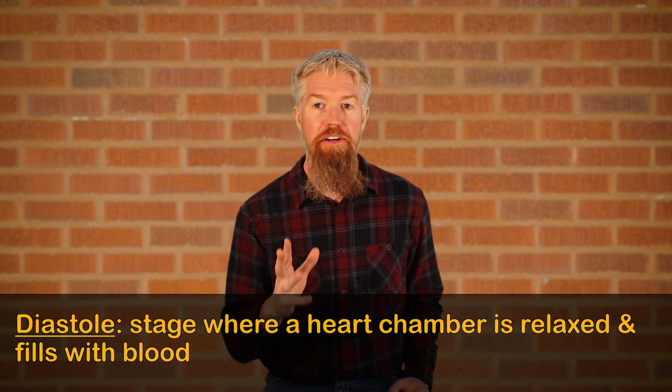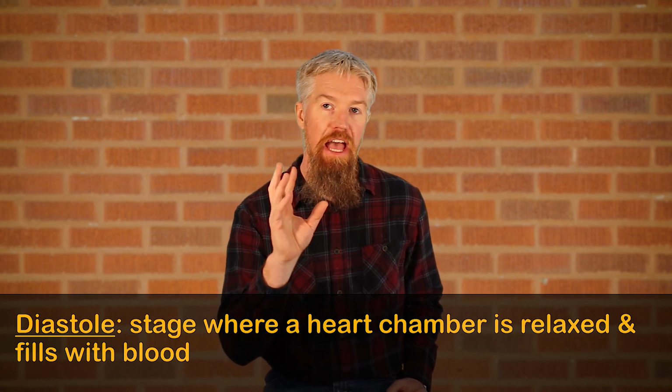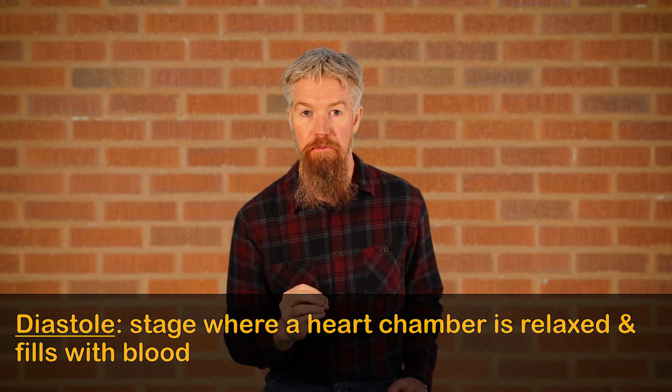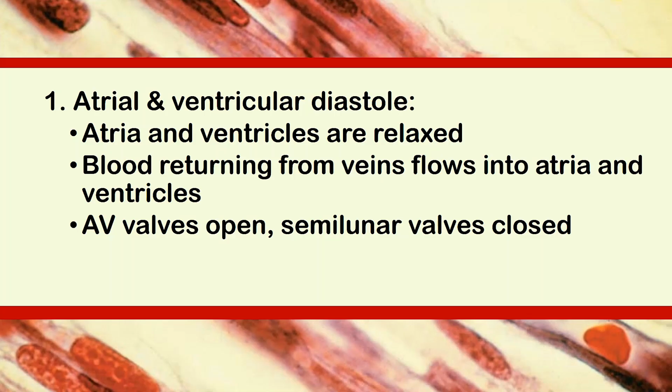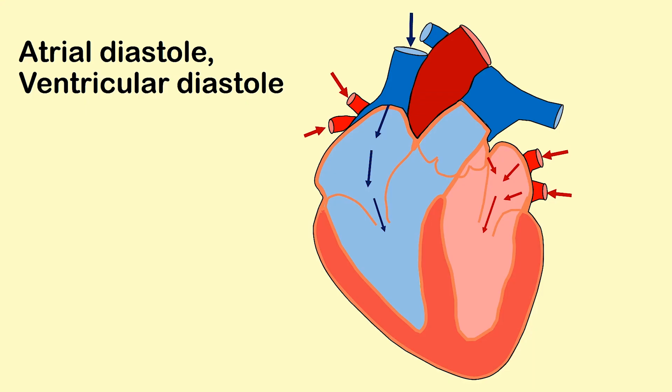So if we think about the heart and take a look at those inner chambers, an initial point of rest will have atrial and ventricular diastole. Both the atria and the ventricles are at rest. In this phase, blood returning from the veins flows freely into the atria and the ventricles. At this time, the AV valves are open, but the semilunar valves are closed.